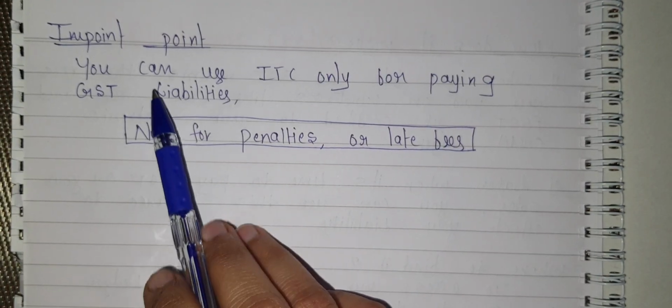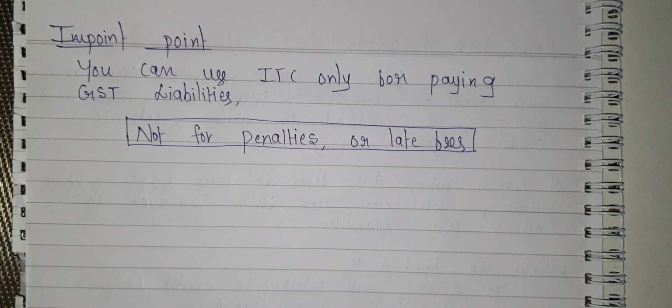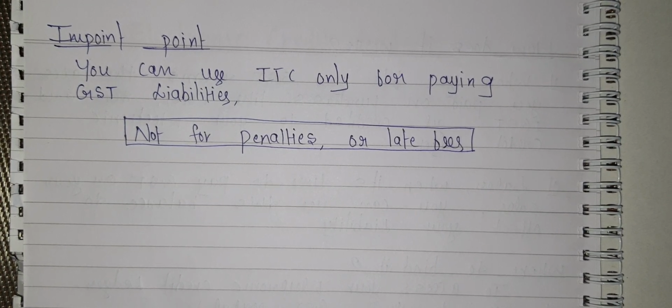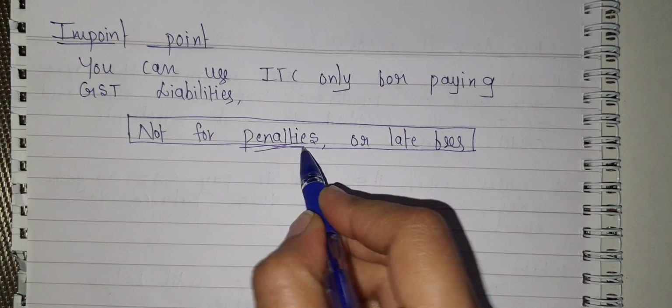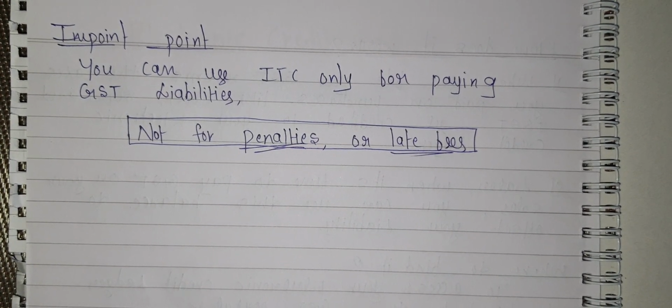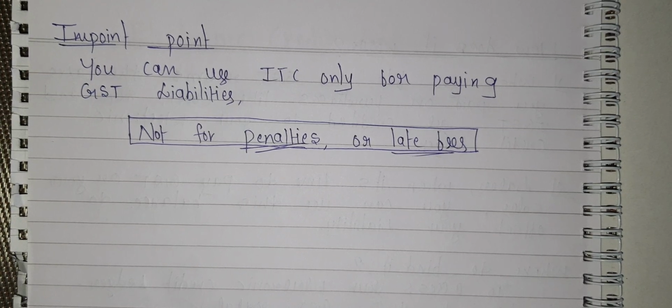Fine. Now the last important point, that is, here you can use input tax credit only for paying GST liabilities. It means what? Here you can use your input tax credit only for paying the GST liabilities and not for penalties and late fees. Means you should not utilize input tax credit to set off penalties or late fees. Means you can use input tax credit only for paying GST liabilities.